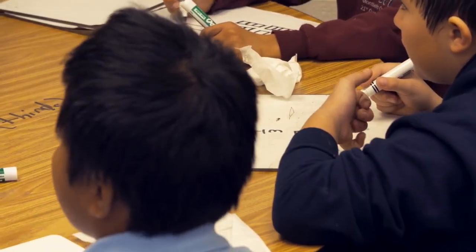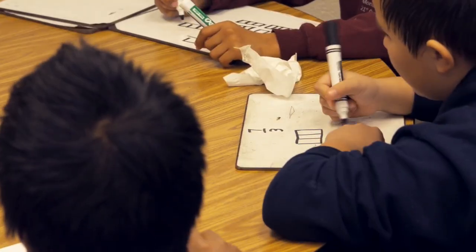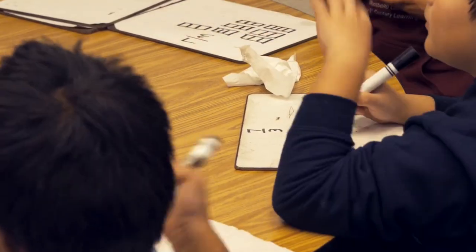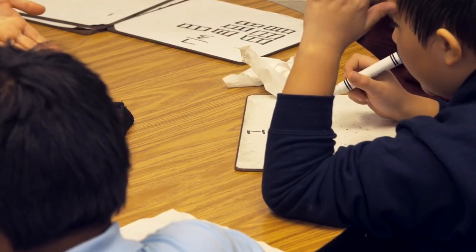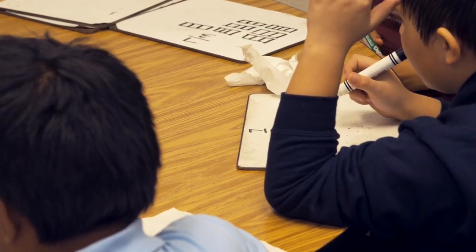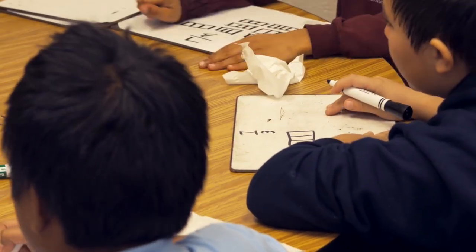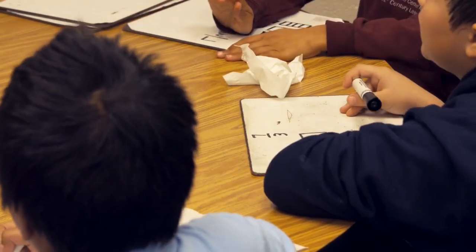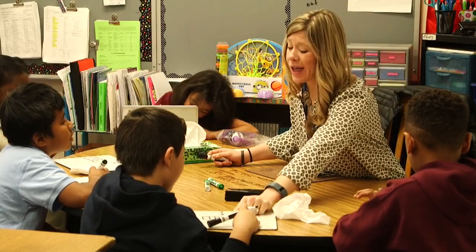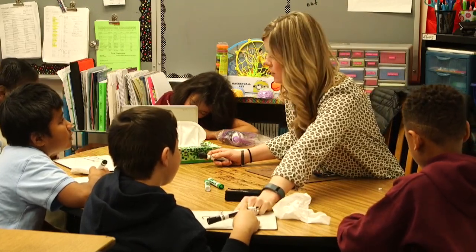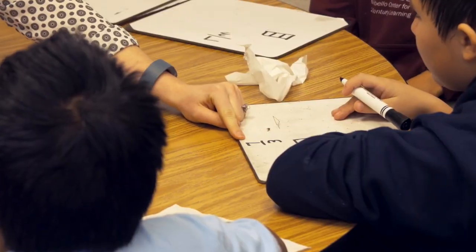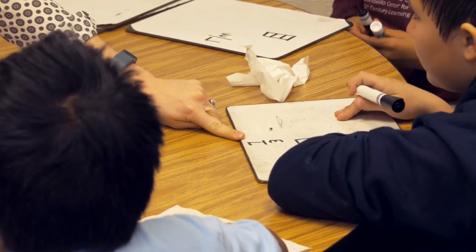How many are you going to shade? 7. What do you notice? That we can't do that. Why can't we do that? Because there's only 3 parts and 3 is less than 7. Okay, so what do you think we should do? Because he said, okay, I drew my thirds and I can't fill in 7. So let's problem solve. What do you think we should do?